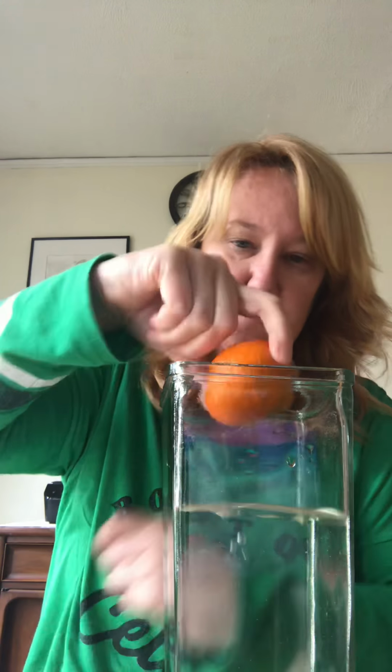Wow. Then I thought to myself, I wonder if the peel, which is another word for rind, I wonder if the rind has anything to do with whether it sinks or floats or not. So I'm going to take out my clementine, put my water to the side, and I'm going to peel it and just see. Peel my clementine.